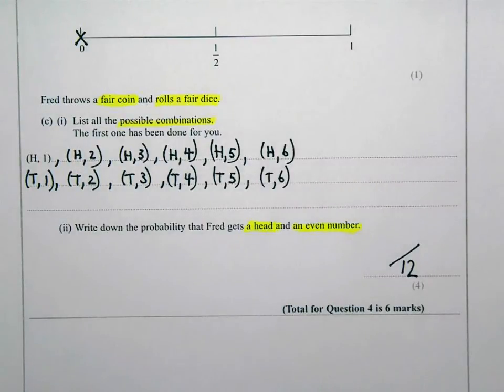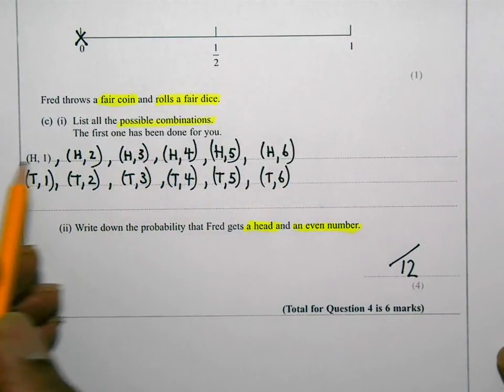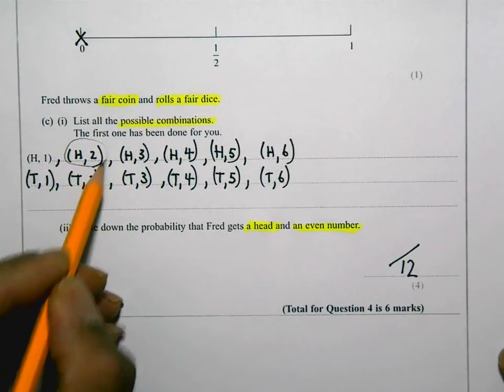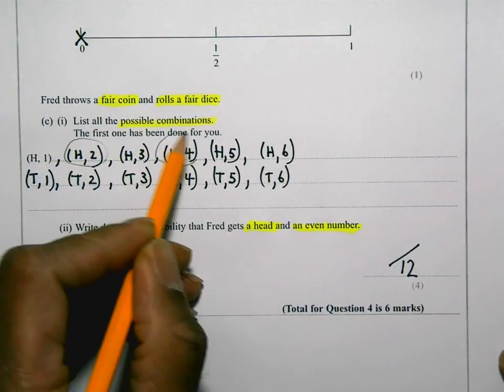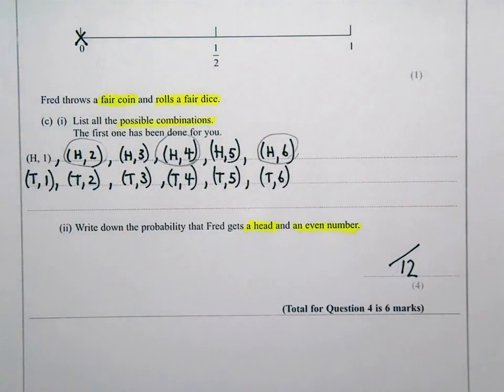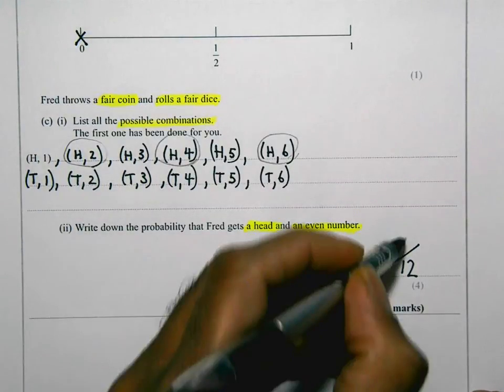So the heads are going to be in that line there, and a head and an even number, there's one of them, there's another one, and there's another. So there's 3 of them where it's a head and an even number. So that's going to be 3 out of 12.